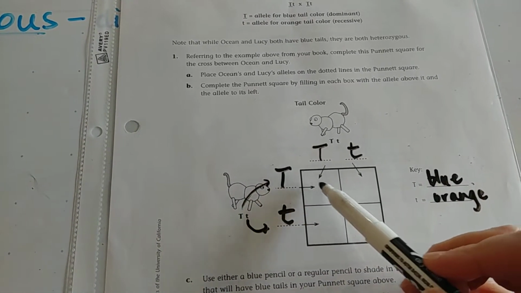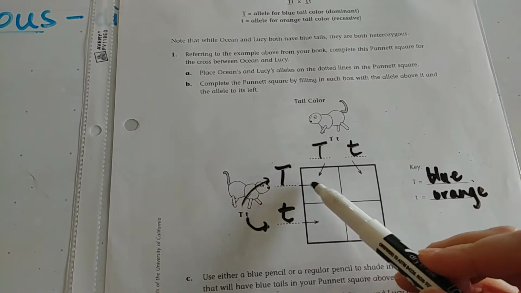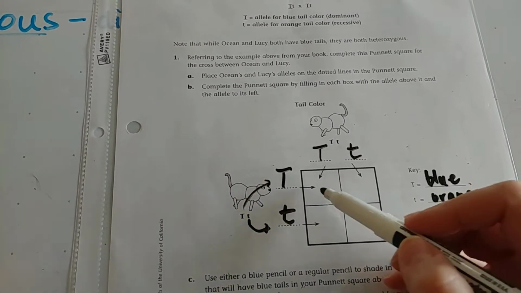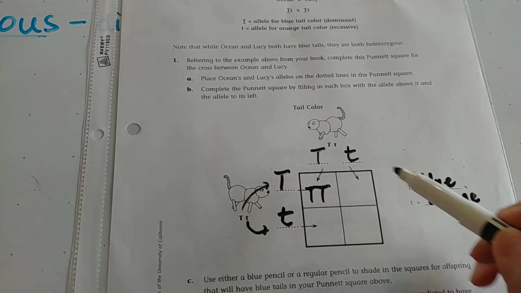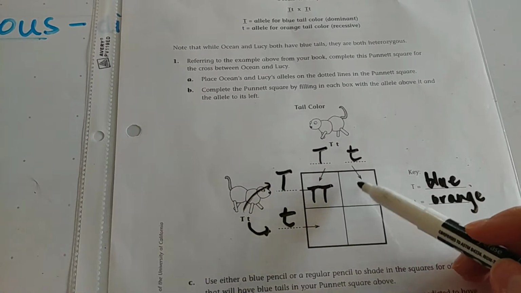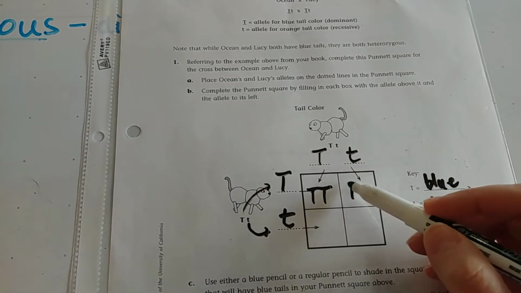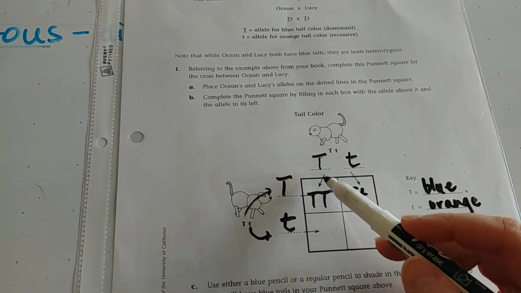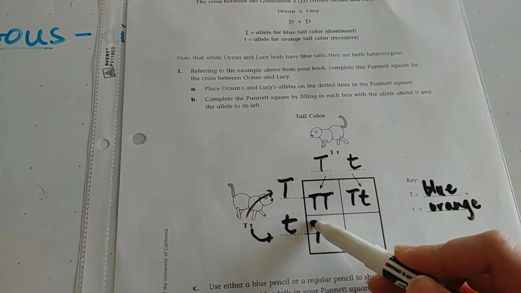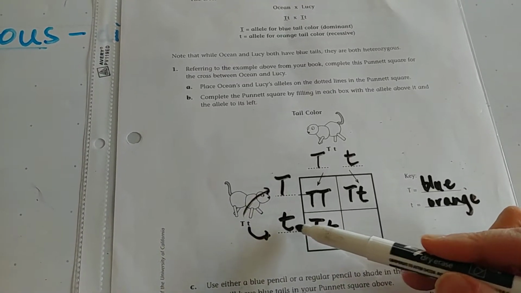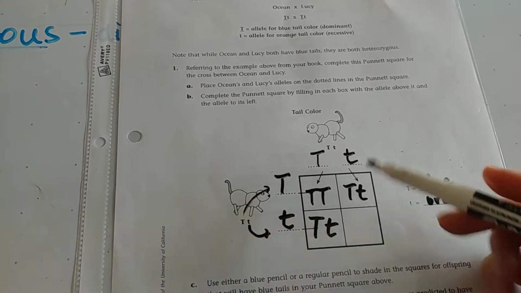Remember to fill out the box. I always pull an allele from mom and I pull an allele from dad, so I always pull from the left and pull from the top. I bring those two letters together. I do the same over here. I pull all the way from the left and from the top. I bring those letters together. I pull from the left and I pull from the top. In proper format, I always want to write my uppercase letter first. I pull from the left and I pull from the top. Voila.